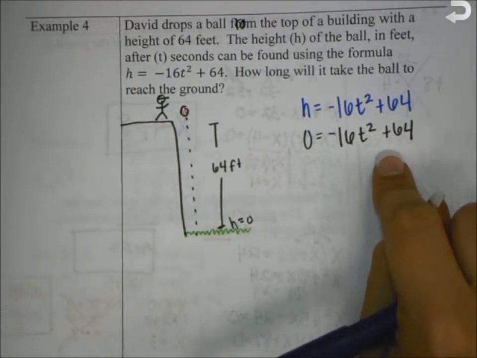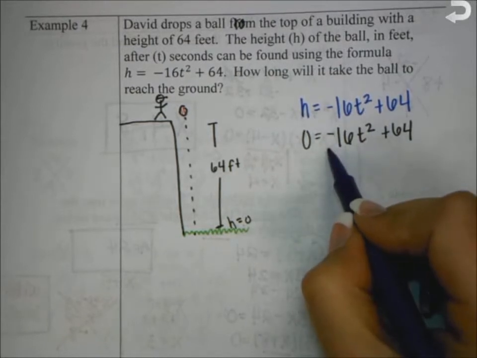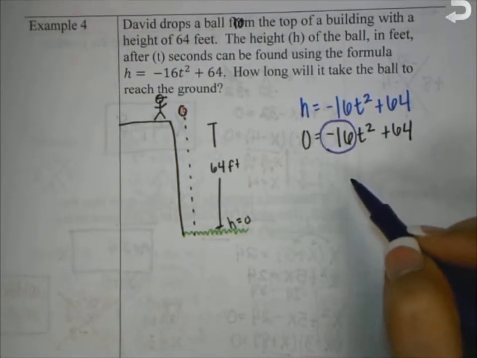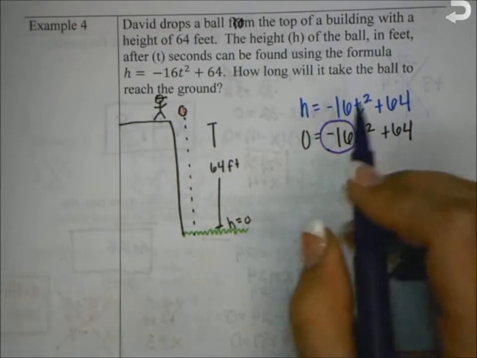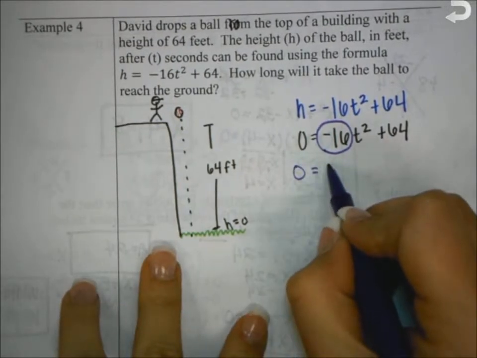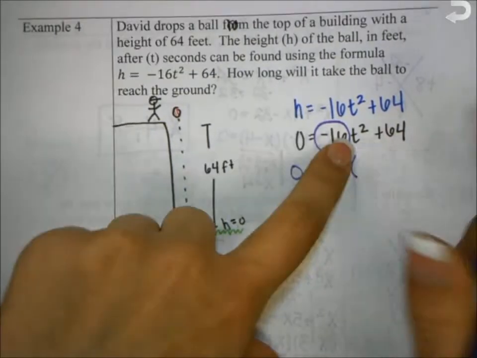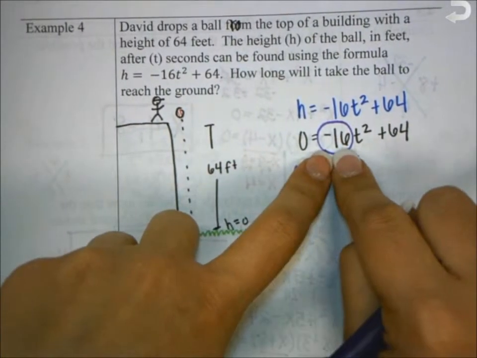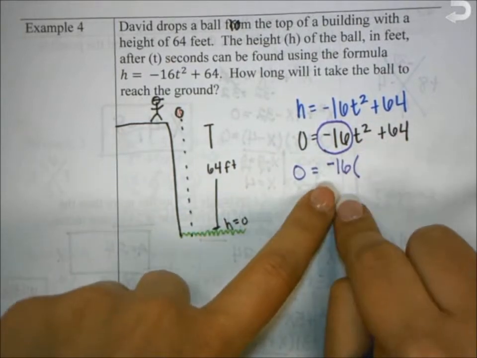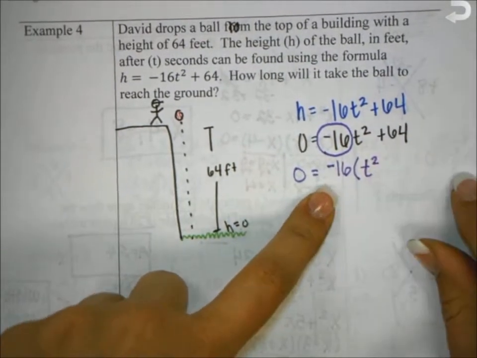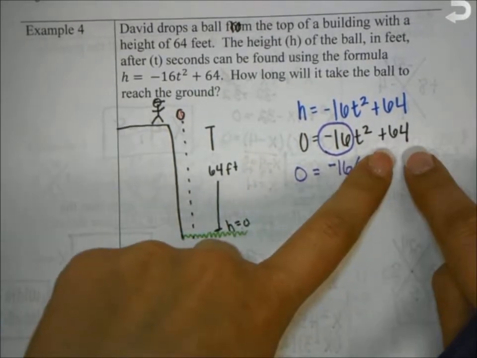Yeah, if I factor out a negative 16, what would be left here? Negative 16t squared divided by negative 16 gives me positive t squared. And what's positive 64 divided by negative 16? Negative 4, right? Oh, I got it right the first time?